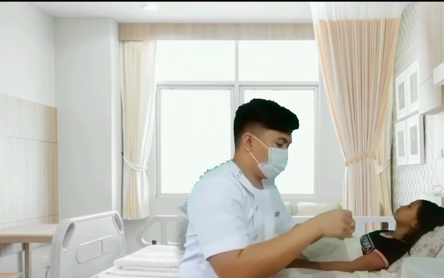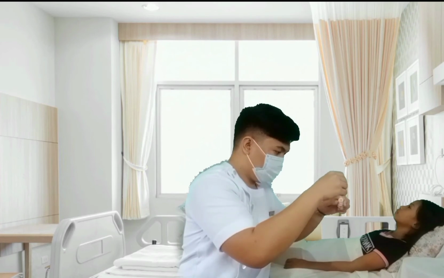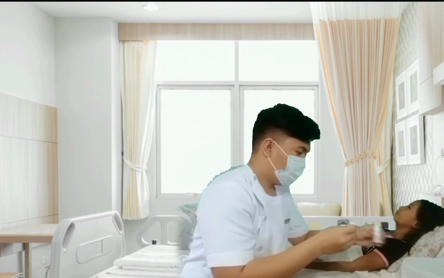Step 10. Draw sufficient solution into the dropper for both nares. Do not return excess solution to a stock bottle. Returning solution to a stock bottle increases the risk for contamination of the stock bottle.